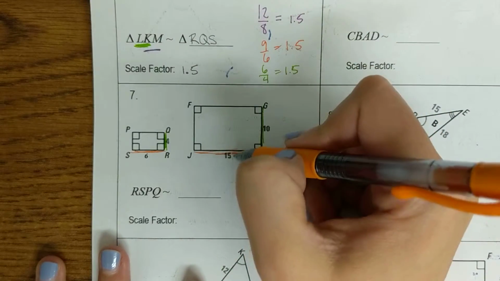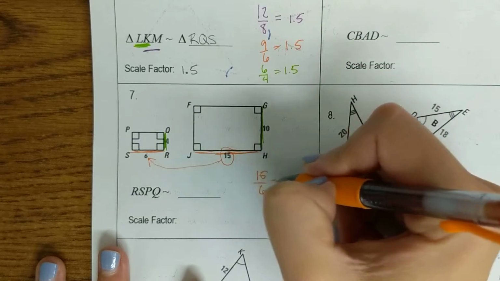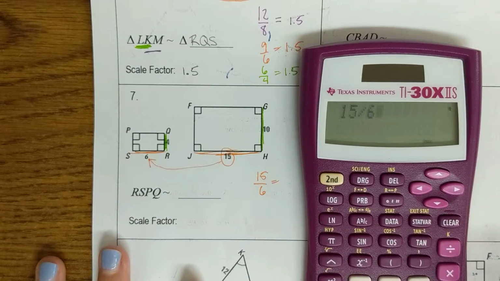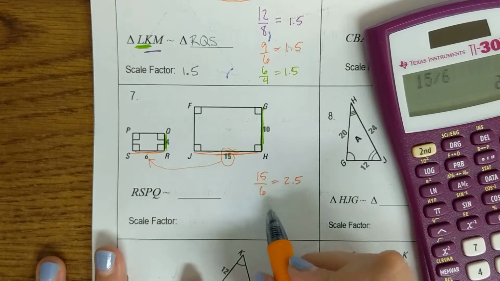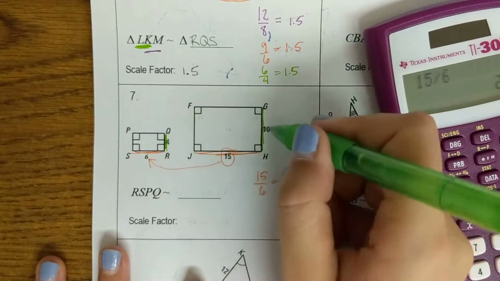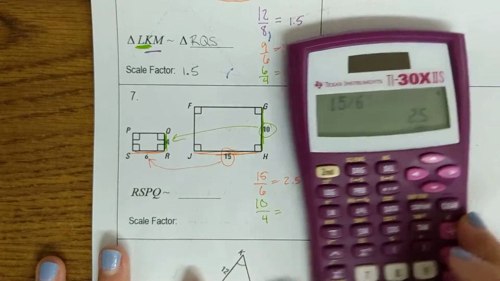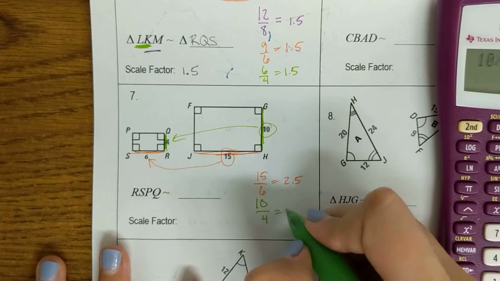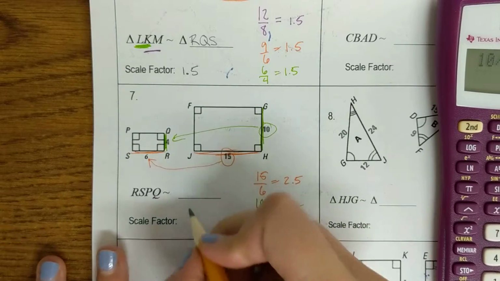I like to do big over small. 15 over 6. 2.5. And then 10 over 4 is also 2.5. So my scale factor is going to be 2.5.